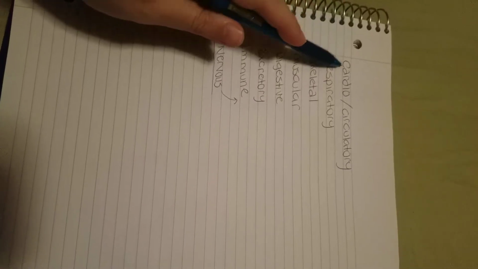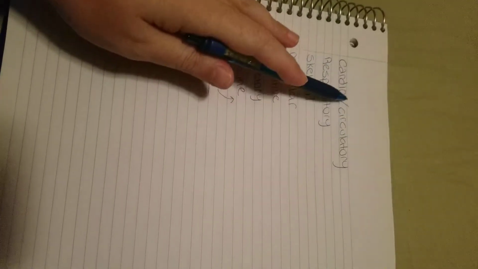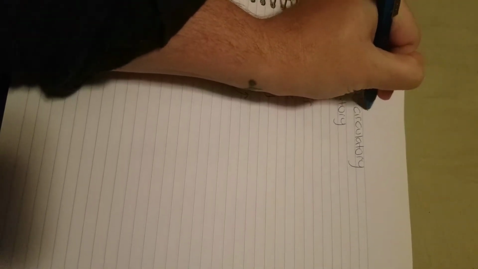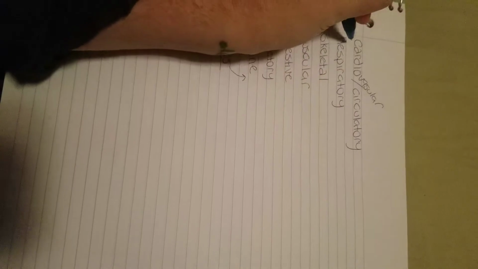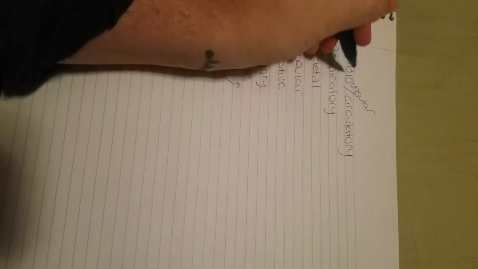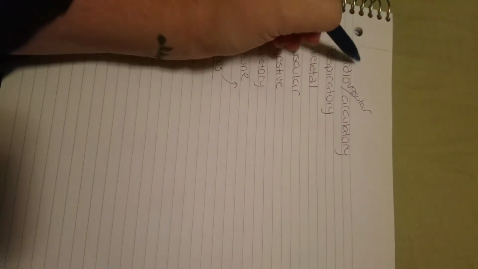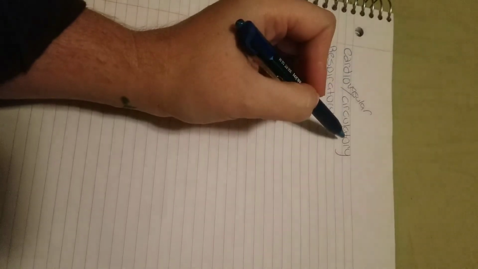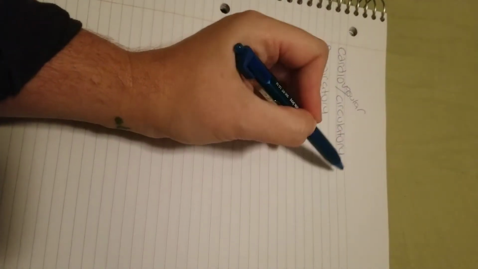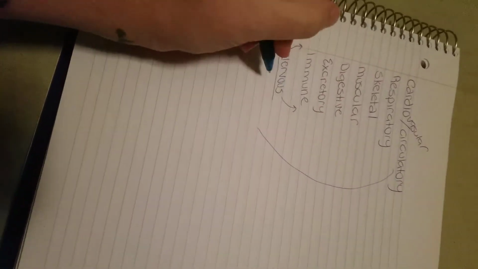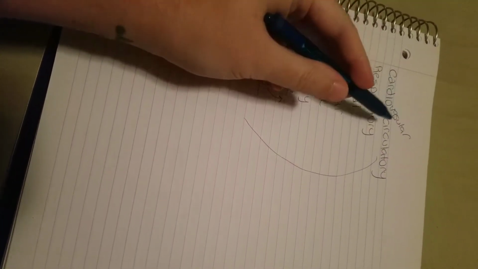We're going to start with cardiovascular or circulatory. They're the exact same thing. So you could see it written as cardio and then vascular, shortened for cardio, like the exercise that you do when you raise your heart rate, cardio. Or circulatory, because the blood is circulating. Same thing.